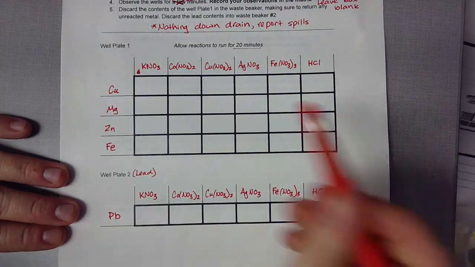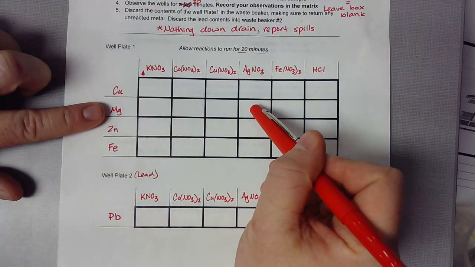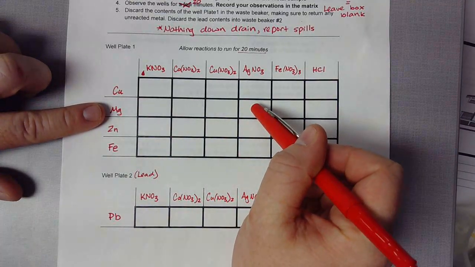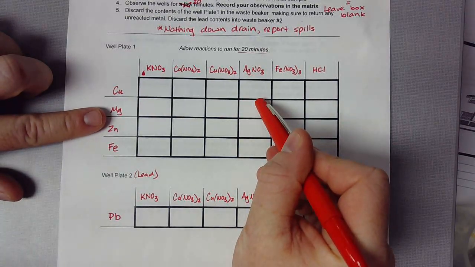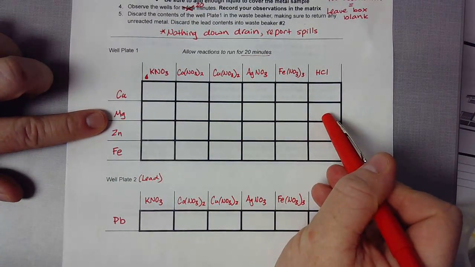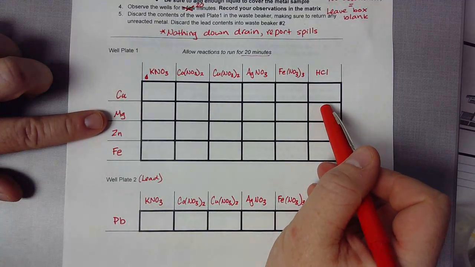Record what you see. So this is not going to be a true one, but if magnesium, when it mixes with AgNO3, silver nitrate, turns hot pink, write hot pink in the cell. If magnesium, when it mixes with hydrochloric acid, you see no visible change, put nothing down in that cell.